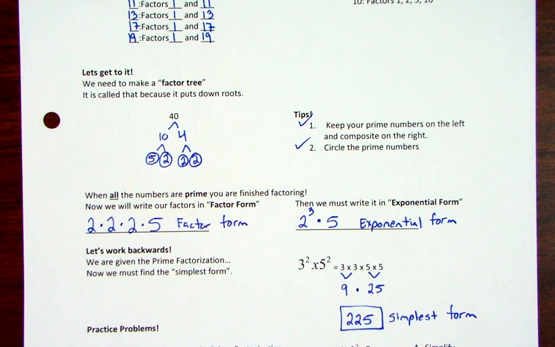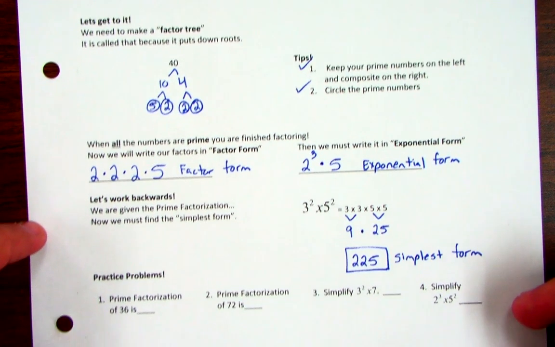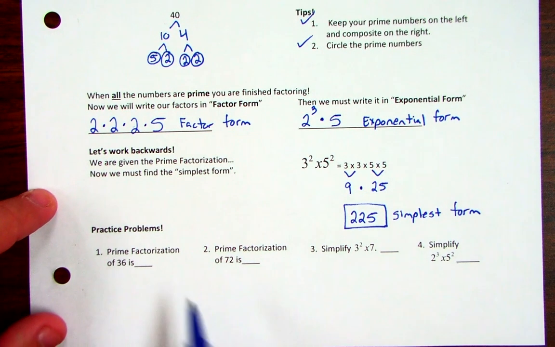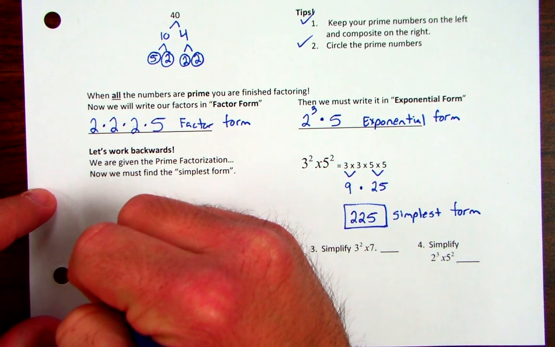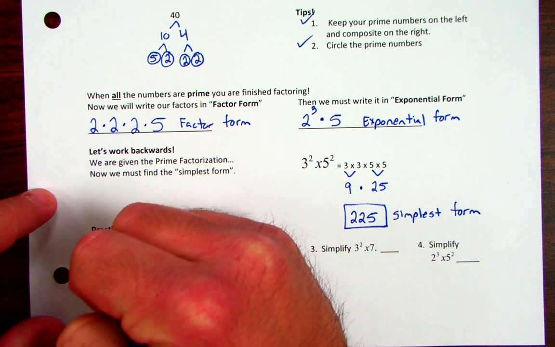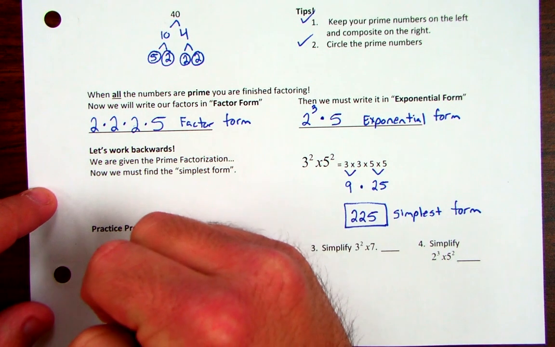Now, I know some of you are still like, what? I don't get this. Guys, we've literally done like 2 examples. Calm down. Once you get a hang of it, you'll realize, wow, this is going to be an easy test. I should make 100. So let's go to the practice problems on the bottom. The first one says, what is the prime factorization of 36? So we're going to do a factor tree. What multiplies to give you 36? Most students will say 6 times 6, so I'm going to keep it like that.